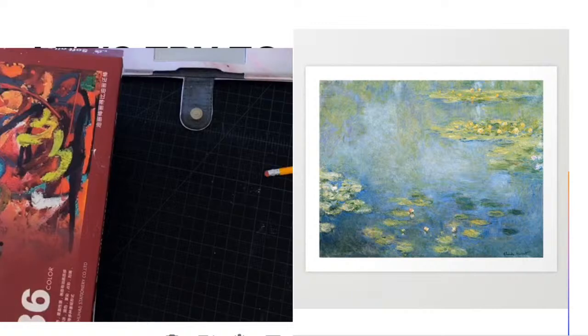Just hold on for a second. That's my ink paper.